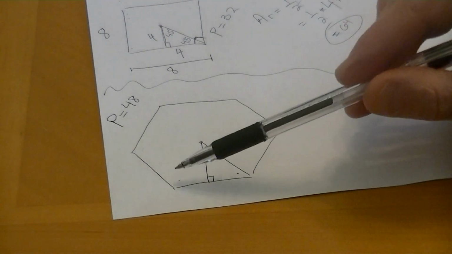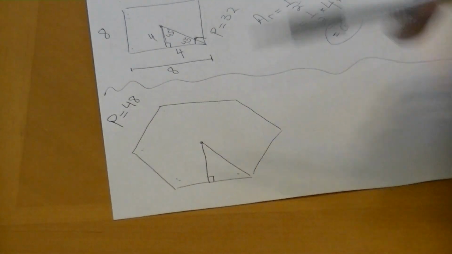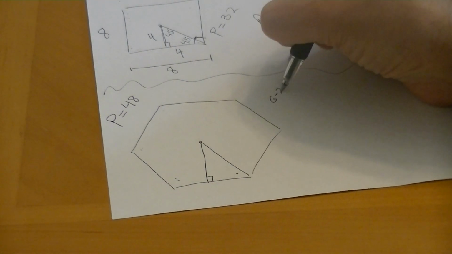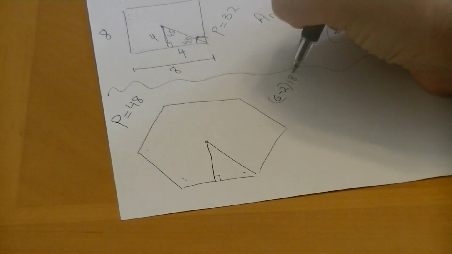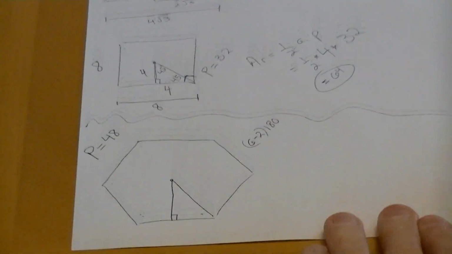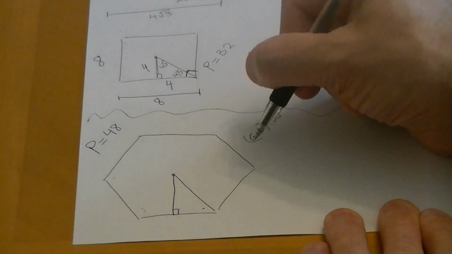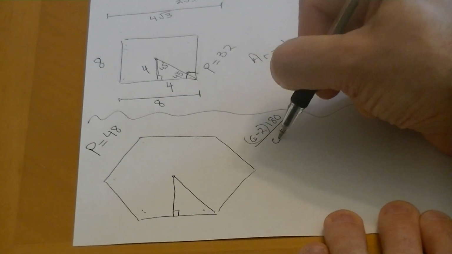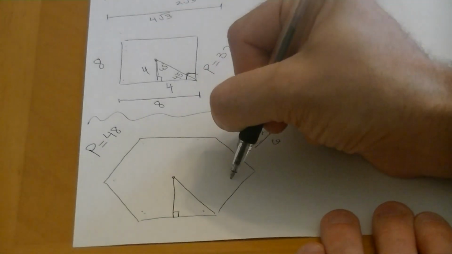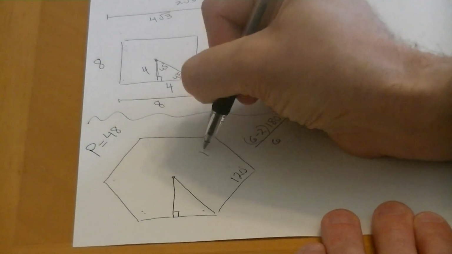So we have a formula for the sum of the interior angles, n minus 2 times 180, number of sides minus 2 times 180, chapter 6. This comes out to be 1,080 degrees in a hexagon. But this is a regular hexagon, so I can divide by 6, and I can figure out that every angle in this hexagon is 120 degrees.